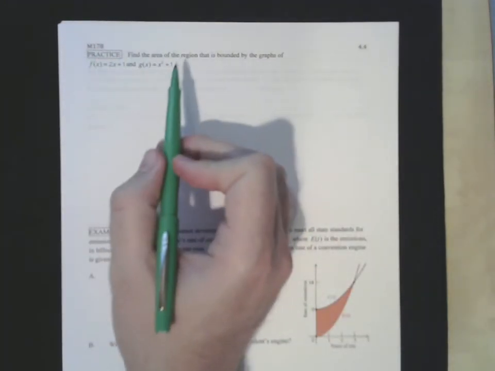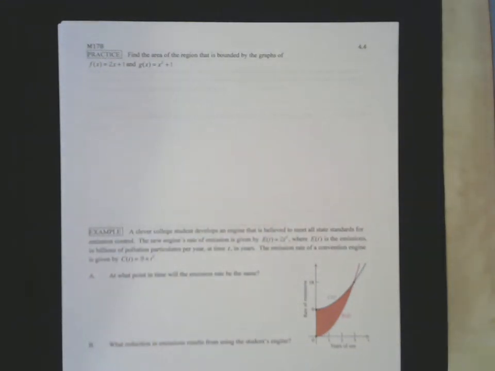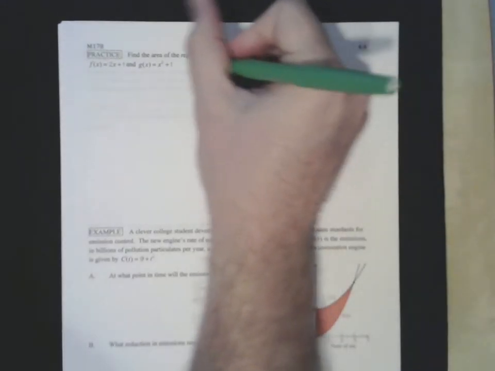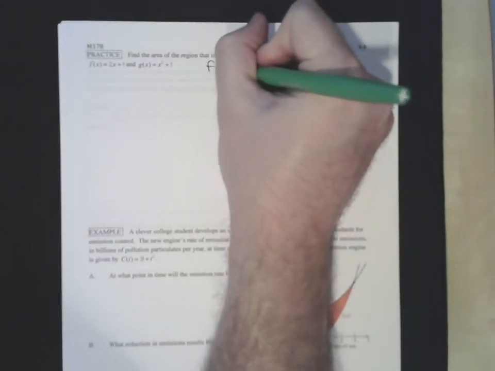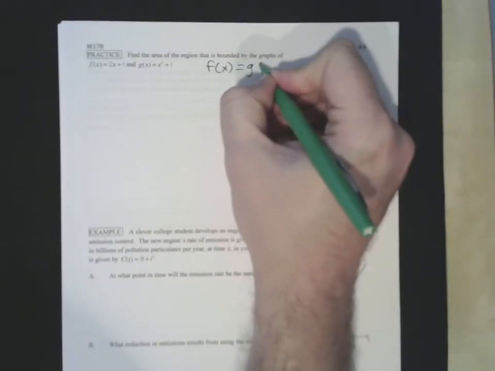So let's look at another practice problem. It's practice, so I encourage you to pause the video and try this out. Identify what your top and your bottom function is. Now this one doesn't give endpoints, so going back in the notes, remember you have to set these equal to each other and solve. So I'm going to walk through this now. Our first step: set f of x equal to g of x.